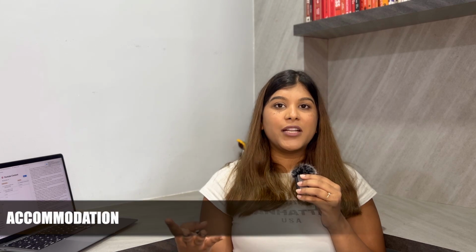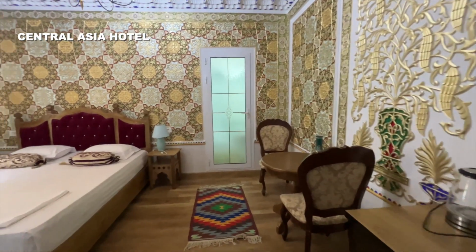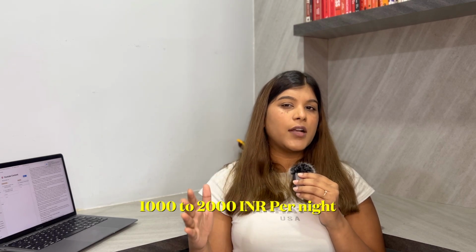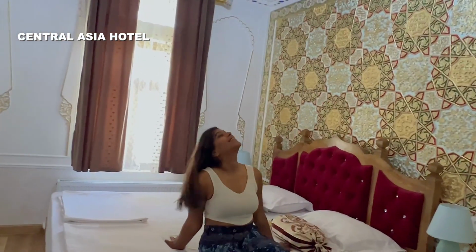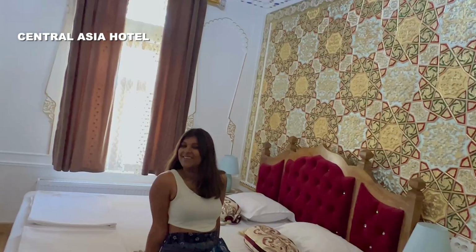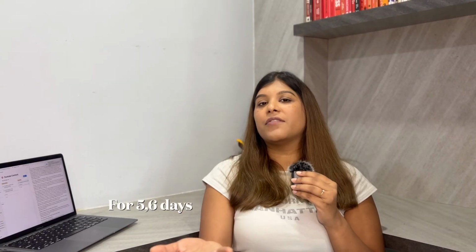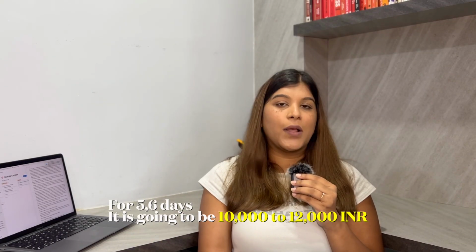Number 4 is accommodation. So your accommodation totally depends on what kind of stays you're booking, but I would still say that it will cost you somewhere around 1,000 to 2,000 per night for budget stays, and it can go as high as you want. But yeah, a decent private room will cost you around 2,000 to 2,500. So you can assume that for 5-6 days it is going to be 10,000 to 12,000.